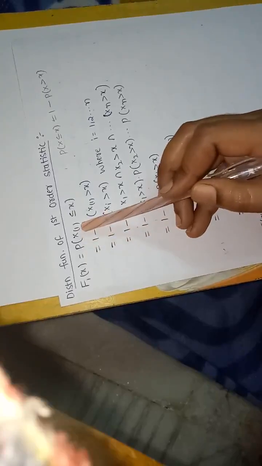After that, we are having the distribution function of the first order statistic, that is F of X(1) equals the probability of X(1) less than or equal to x. Similarly here I'm applying the condition that wherever we have the probability of X less than or equal to x, it is equal to 1 minus the probability of X greater than x. So I'm applying this formula here, 1 minus the probability of X(1) greater than x.